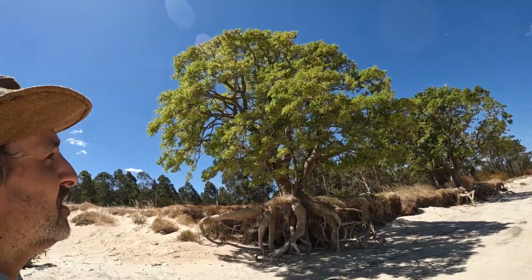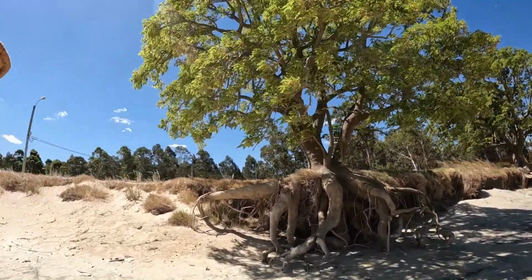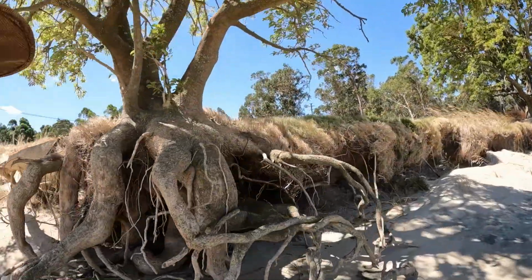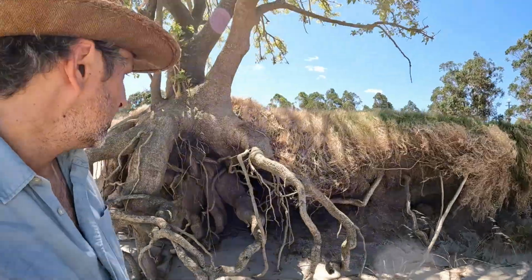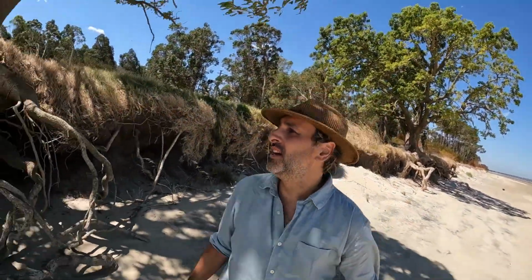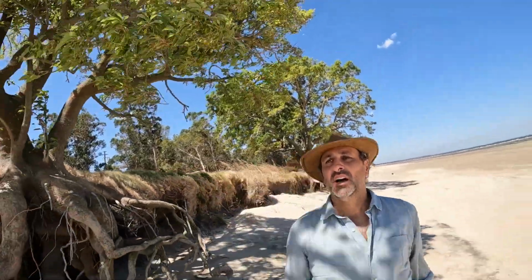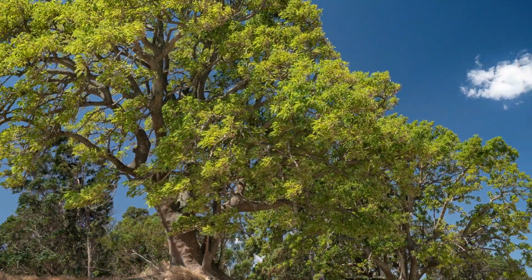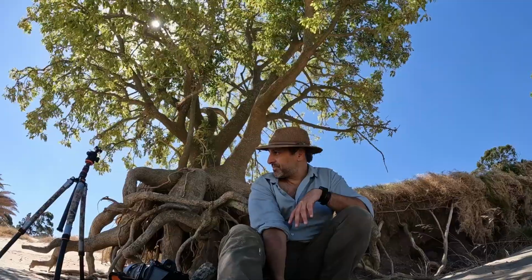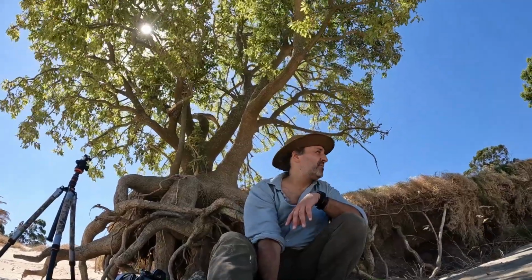Nice green color of the leaves. This tree has all these roots here, really strong. There is another one there, so I will try to take some shots and we will see the result. And I sit here next to this tree and these roots to relax for a while.